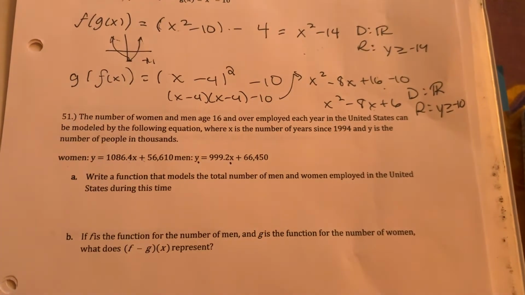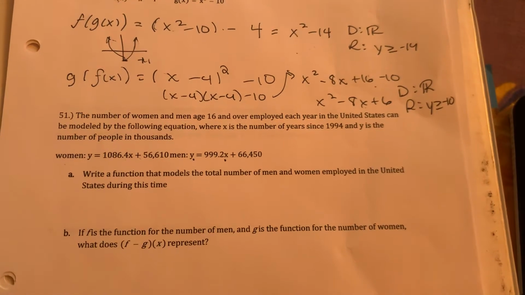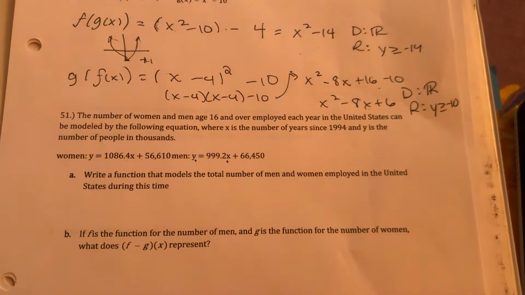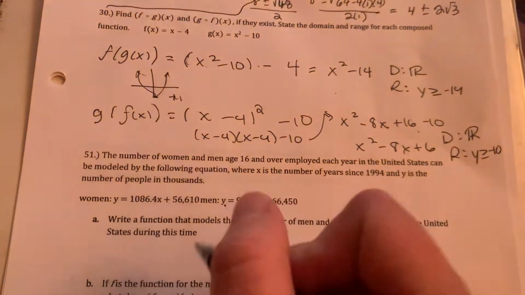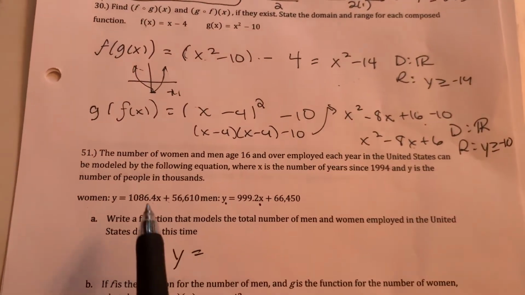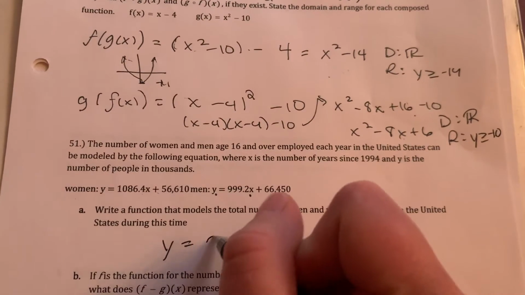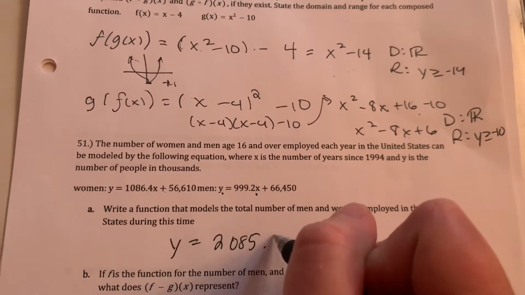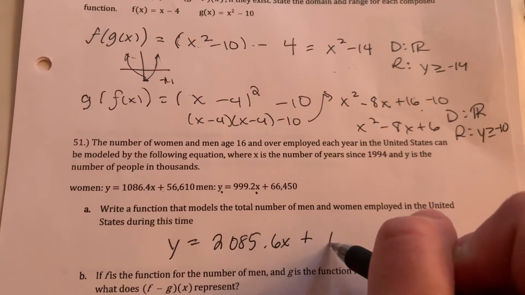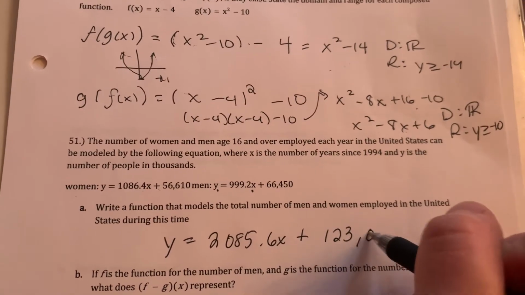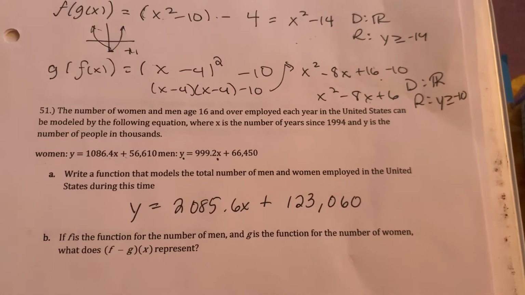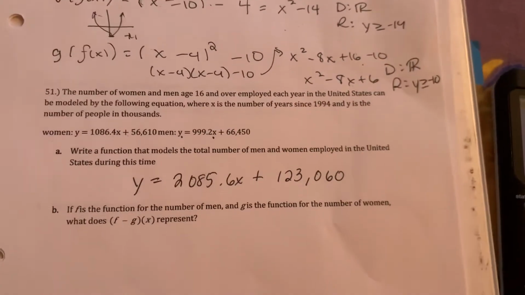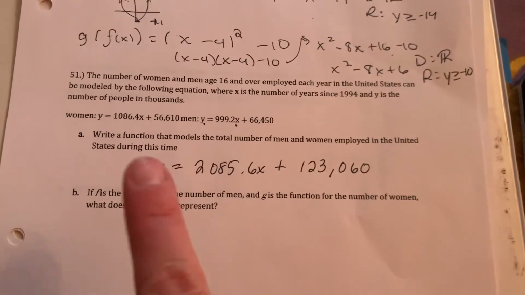All right, it says write a function that models the total number of men and women employed in the United States. So total is adding these two together. And when you add these two together, you put the x's together and you should get 2085.6x plus 123,060 people. So that equation represents all the people, supposedly. So you could use this for just the total population, and that would be men and women.